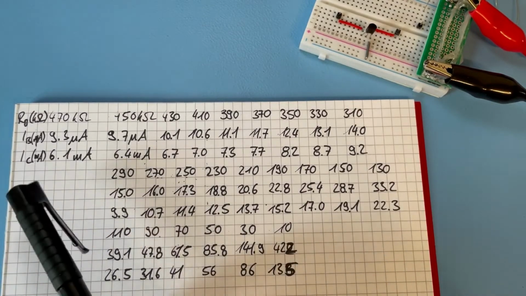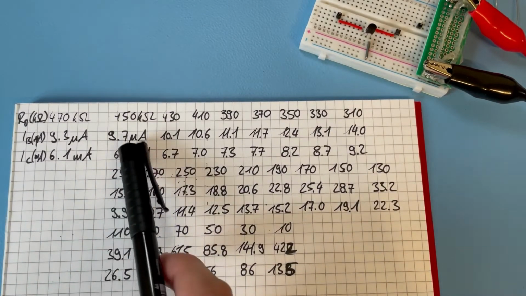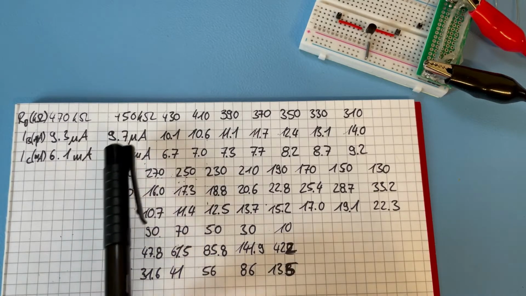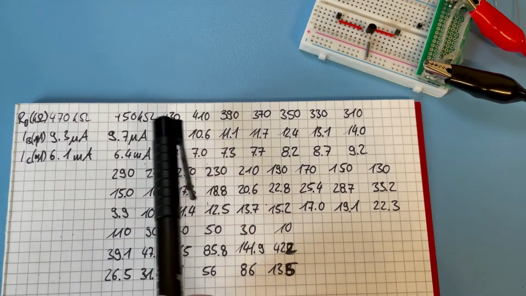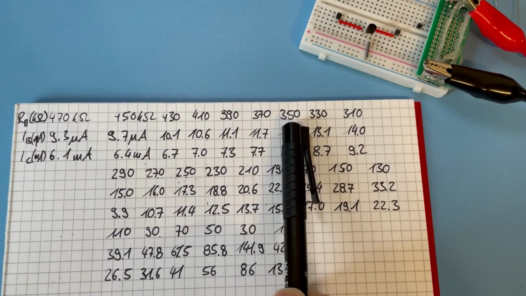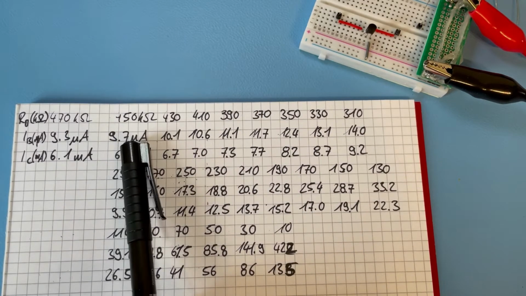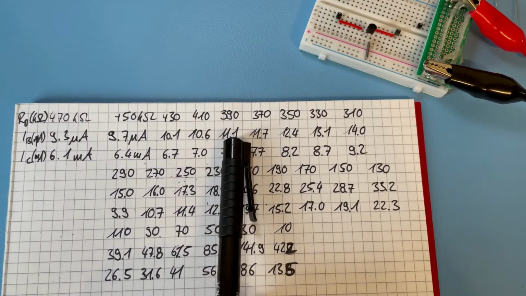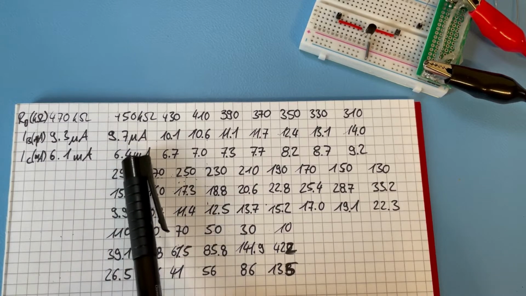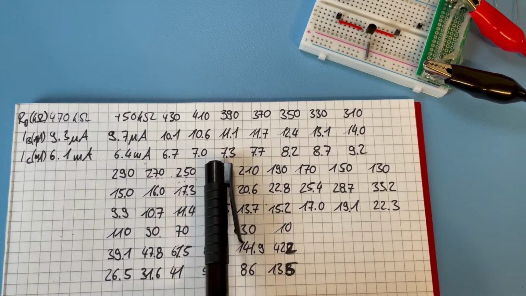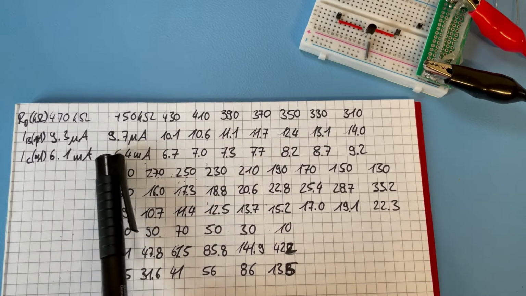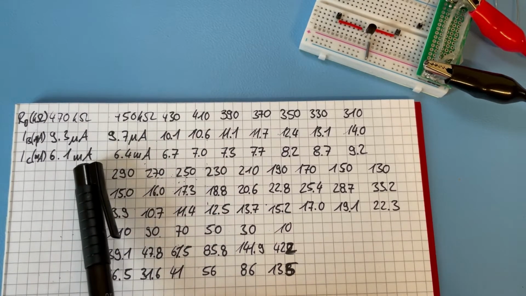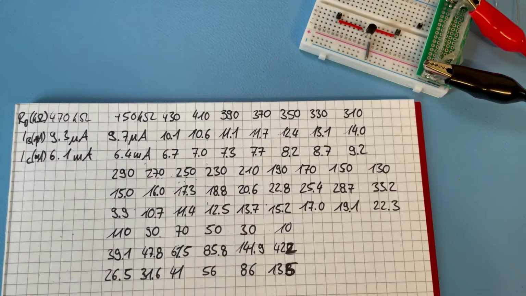So we are done with measuring. As you can see, there are lots of values. 450 kilo ohm for the base, 430, 410 going down in steps of 20. Then here we have the base current in microampere. Then we have the collector current in milliampere. And of course, if the resistor goes down, then the base current goes up, and then consequently the collector current goes up.